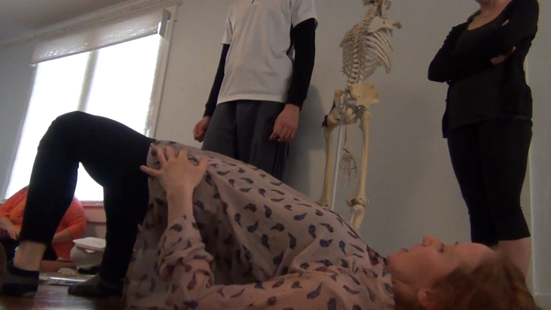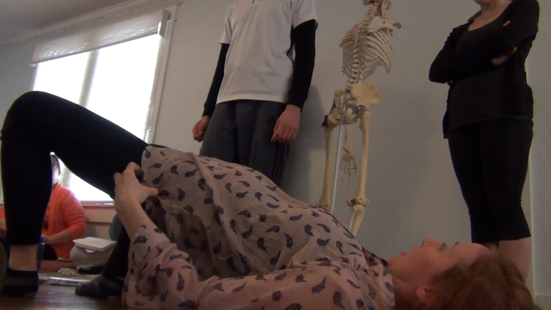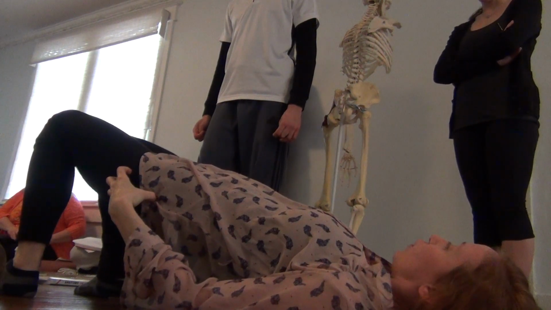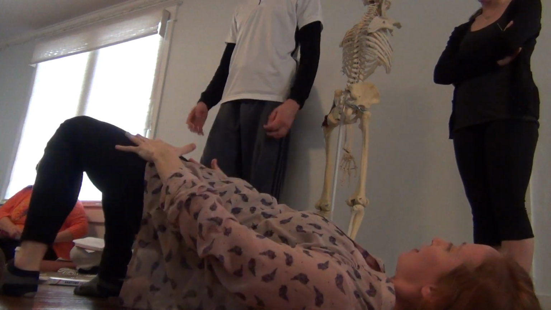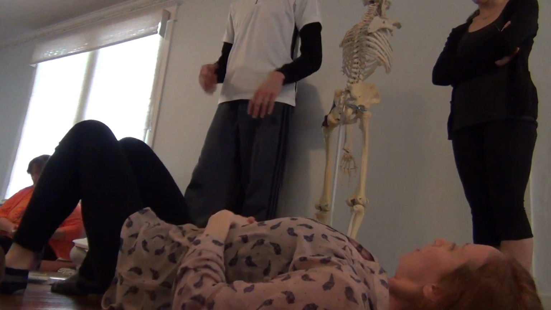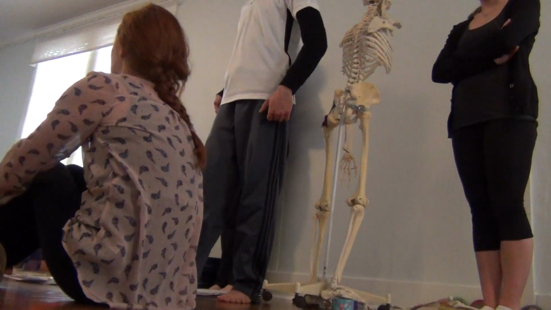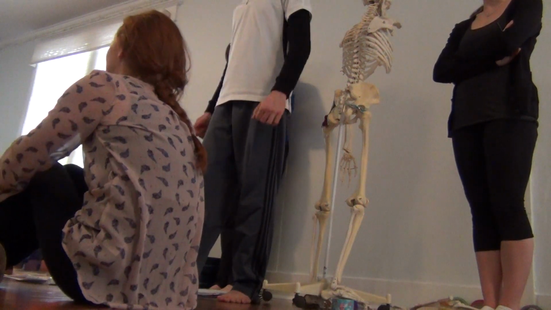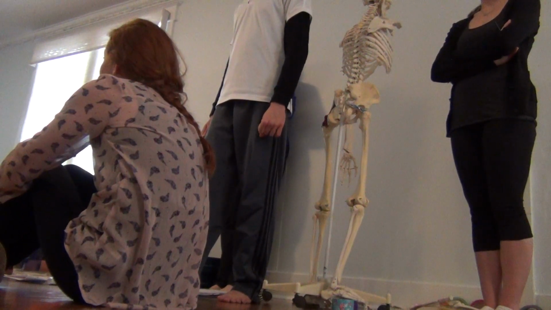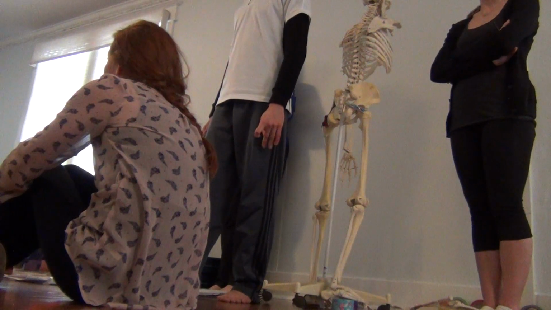I'll do bridge instead. When the abductors are really overworking, you're having to use your adductors to keep the knees in. I think I'm just getting the two misconstrued. So you're saying bridge and wheel don't use the glutes? No, he's talking about the medius and minimus. So that's just the maximus for bridge and wheel.